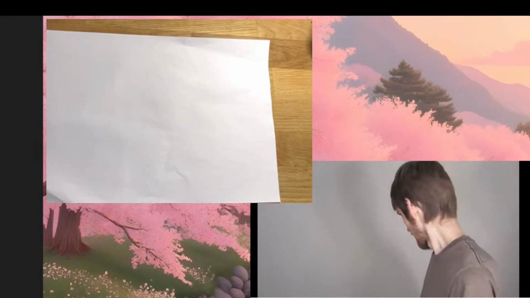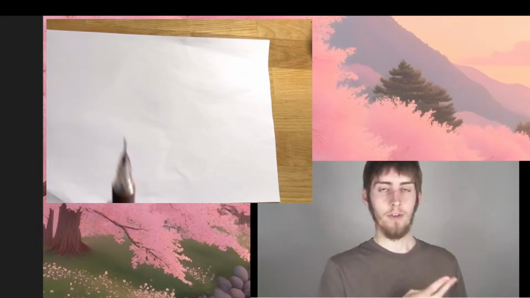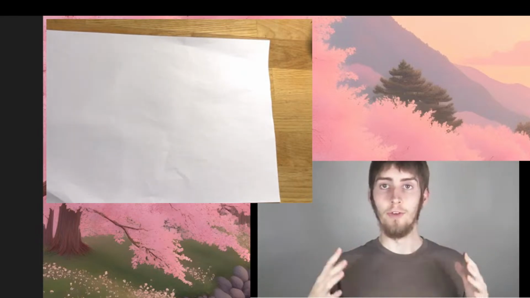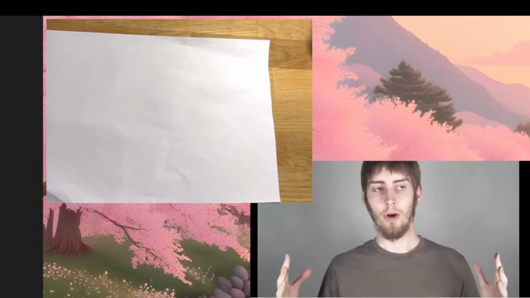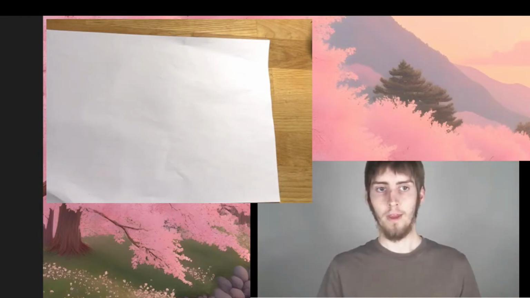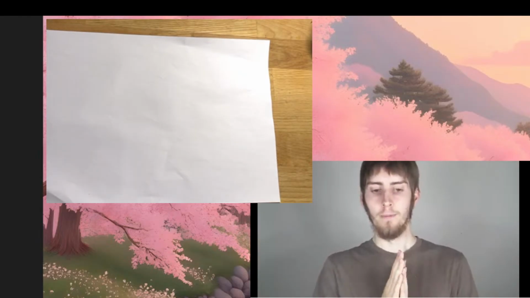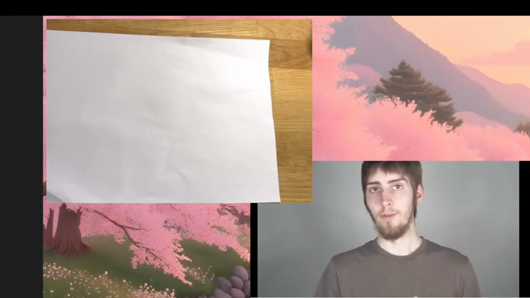So getting the values correct, getting the edges correct, that's what's going to give you an overall interesting image, and that's what's going to create realism if you're looking for that, or getting it to look a little bit more real.